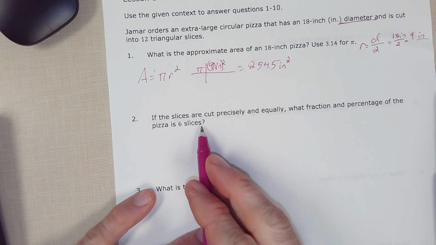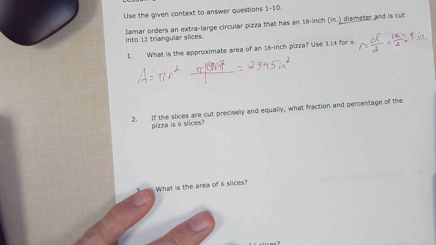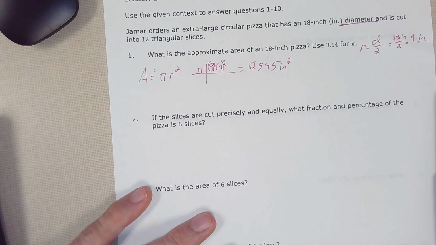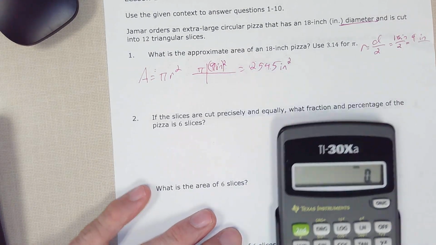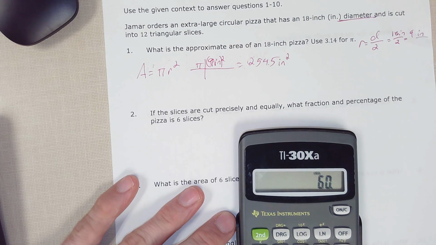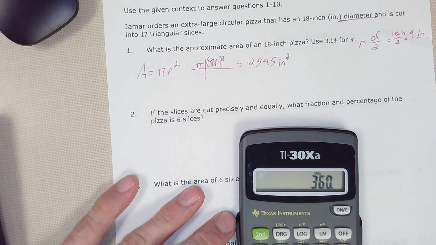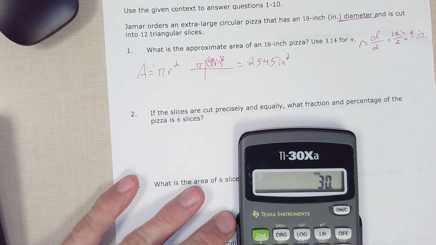Alright, if they were cut into 6 precisely equal slices, what fraction and percentage of the pizza are 6 slices? Now, this is a weird way to ask the question, right? So if you were to cut 360 degrees divided by 6, that is 60. And 360 divided by 12 is 30.